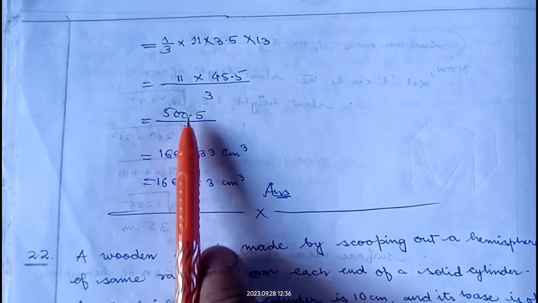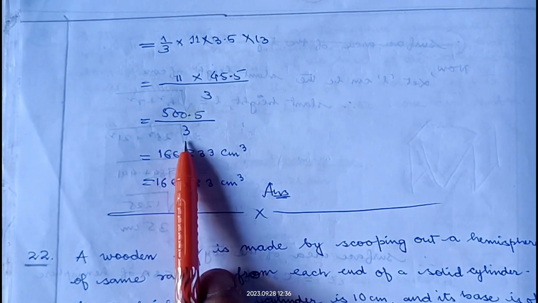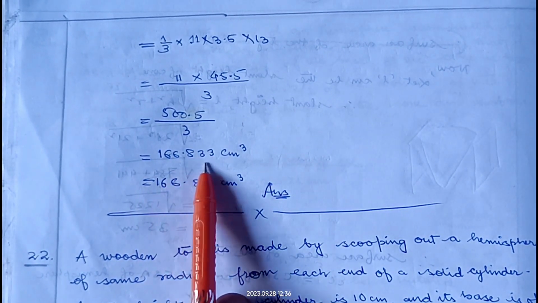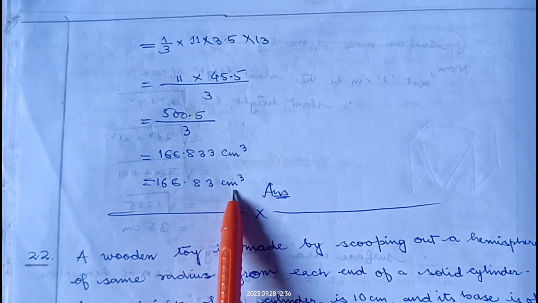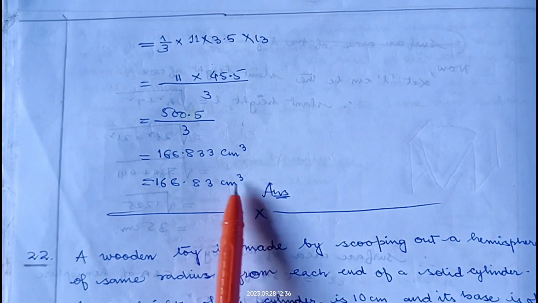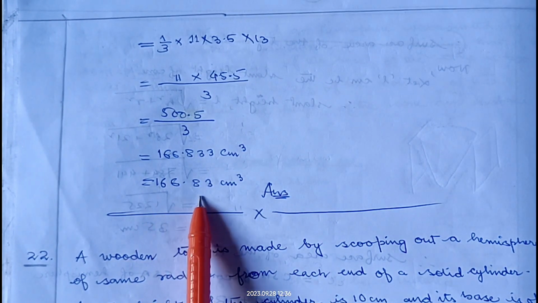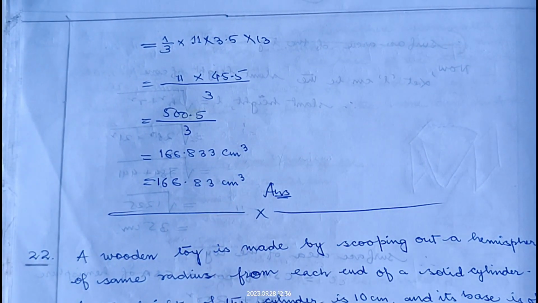If you multiply these two, it will be 500.5 by 3, which will give 166.833. After rounding, it will become 166.83 centimeter cube. Therefore, volume of the toy is 166.83 centimeter cube.